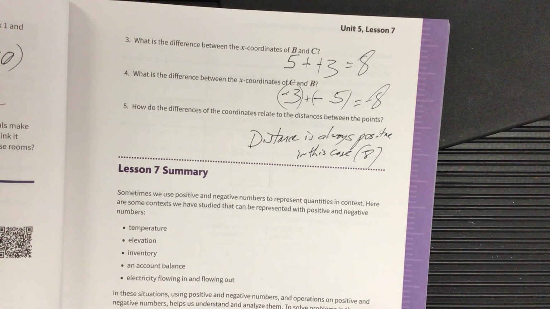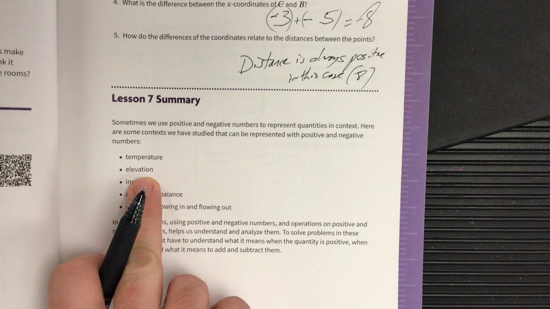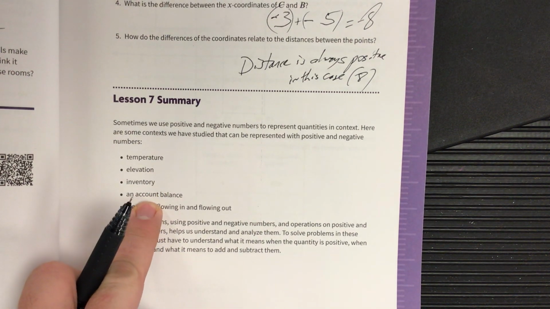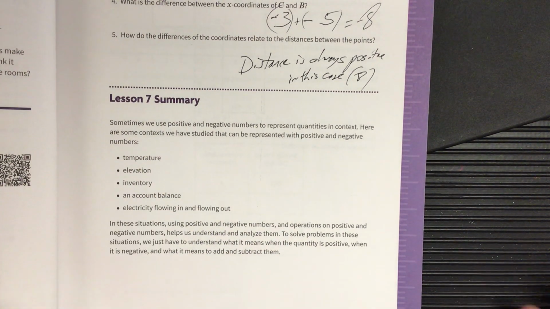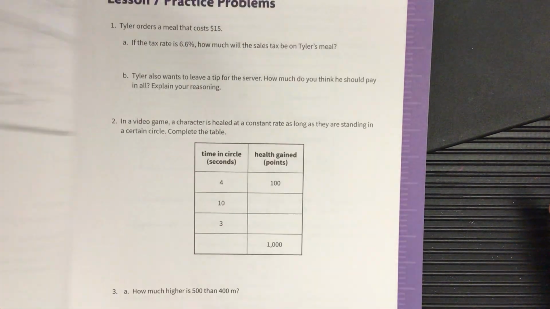So again, positive and negative numbers, guys, we use a lot. Temperature, elevation, inventory, money, electricity flowing. We just talked about with the solar panels.